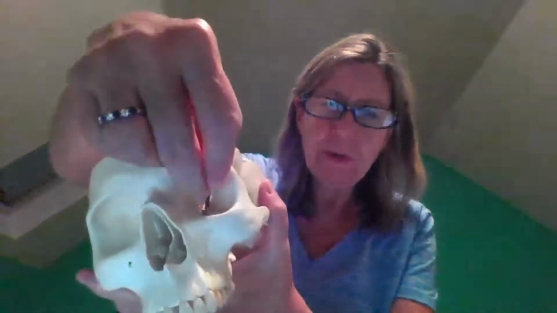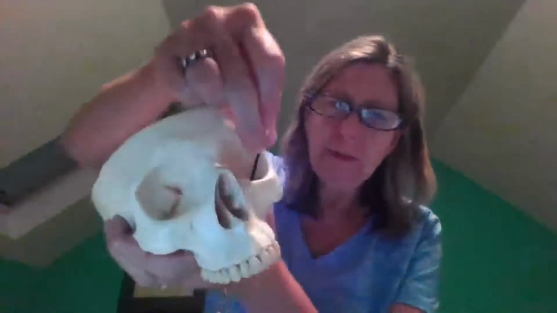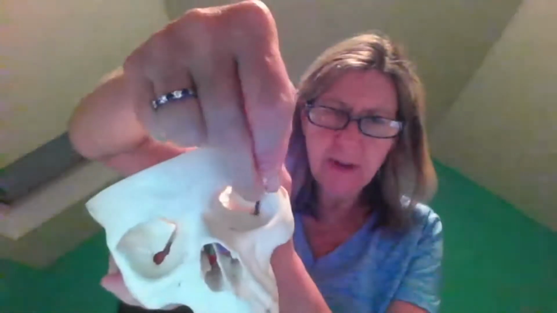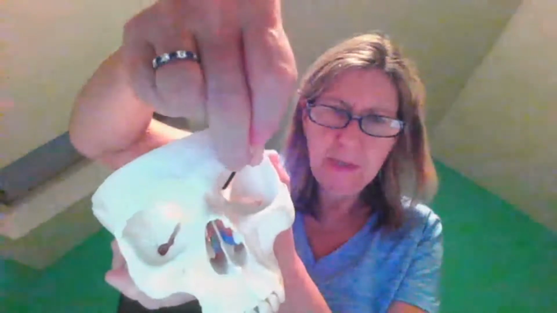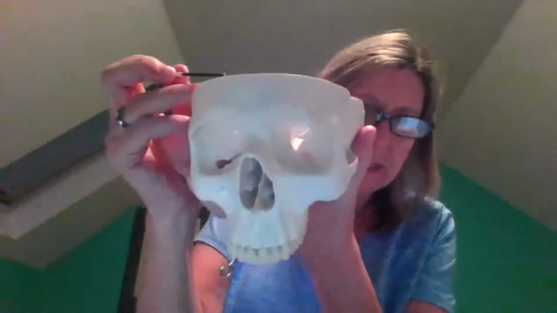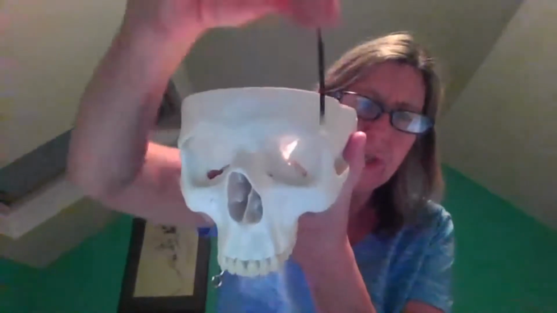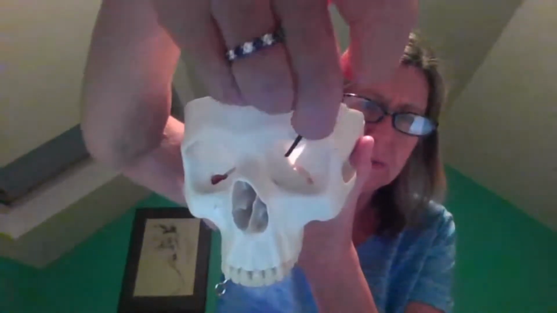There's your optic canal right there. And there's your superior orbital fissure. And then you've got your inferior orbital fissure, which lays right here. So we've got superior and inferior. And they make almost like an arrow shape pointing toward the nose, if you look at it that way. You can see how they make an arrow, almost pointing toward the nose, right here.